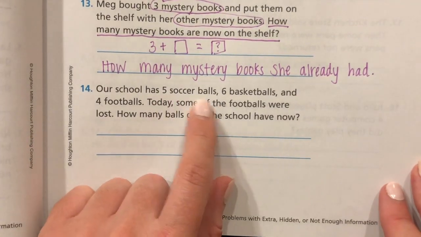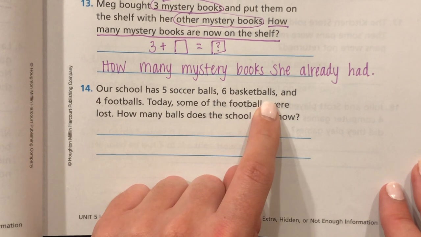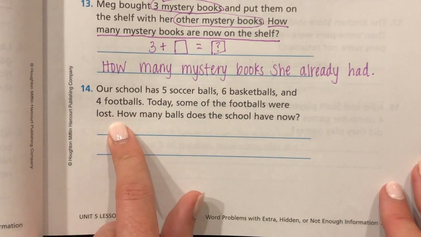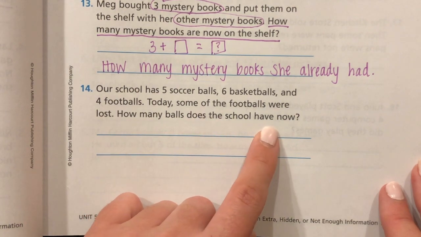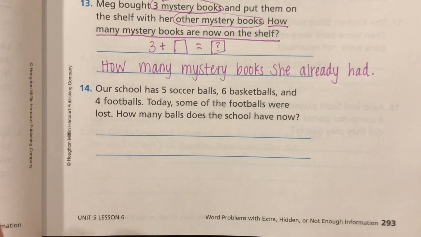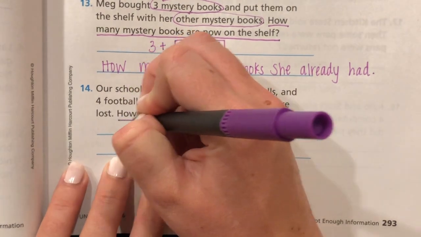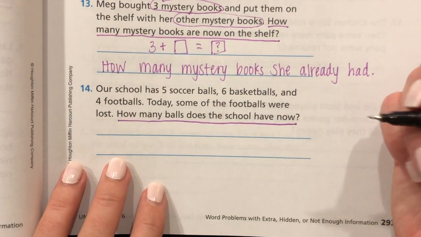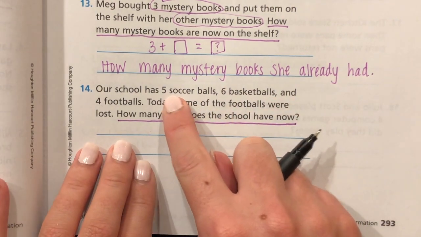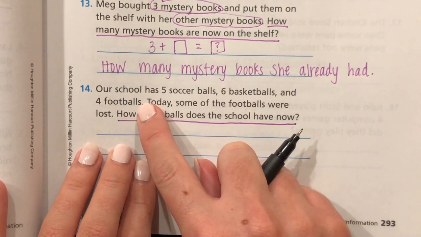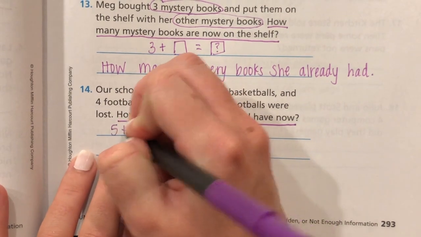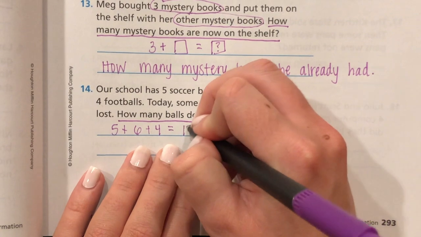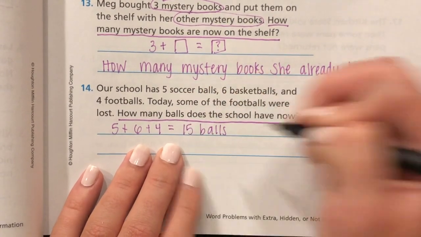Our school has 5 soccer balls, 6 basketballs, and 4 footballs. Today, some of the footballs were lost. How many balls does the school have now? So there's a lot of information here. We're looking for how many balls does the school have now? So they had 5 soccer balls, 6 basketballs, and 4 footballs. So I can add those. 5 plus 6 plus 4 equals 15 balls.